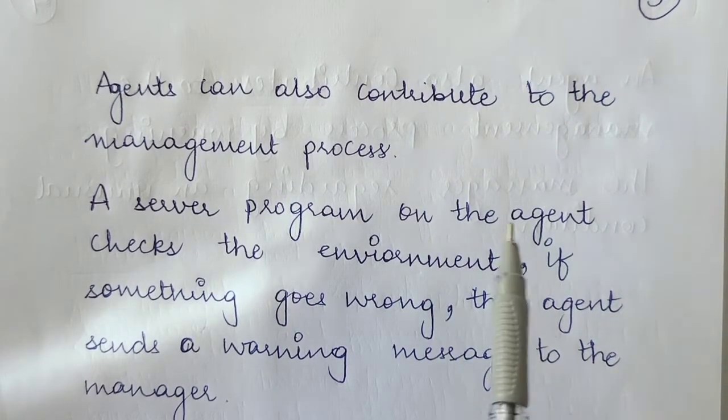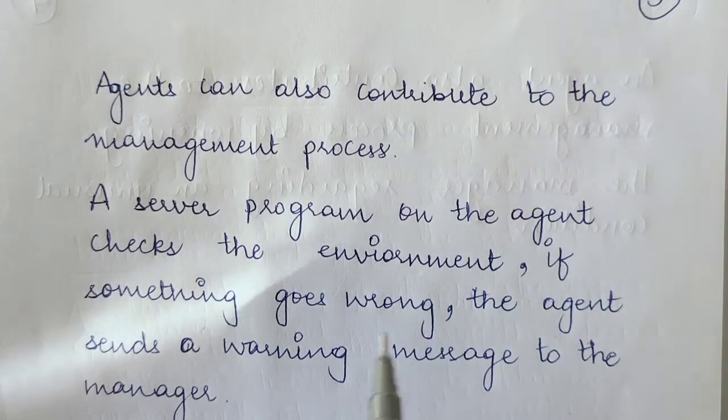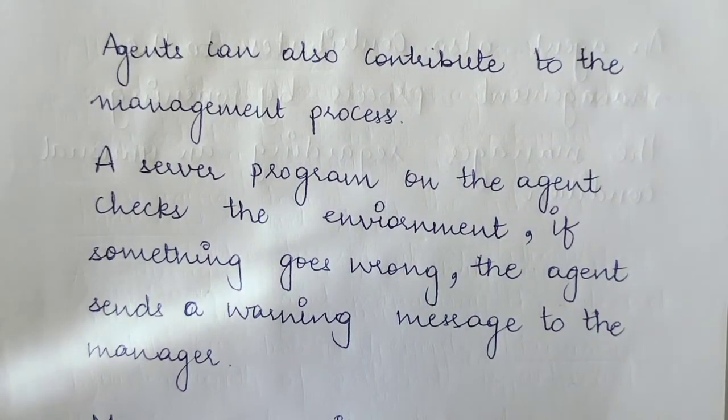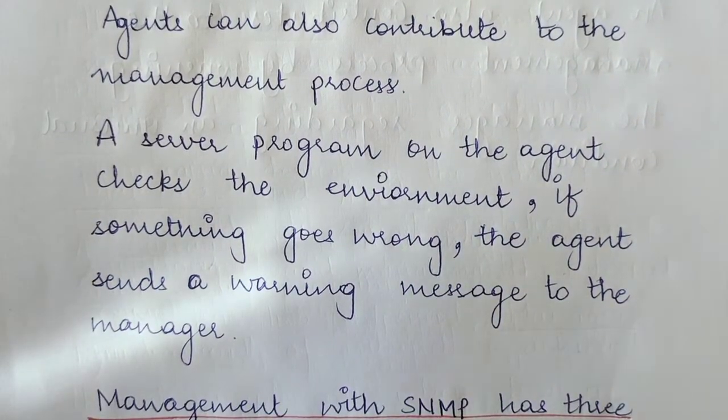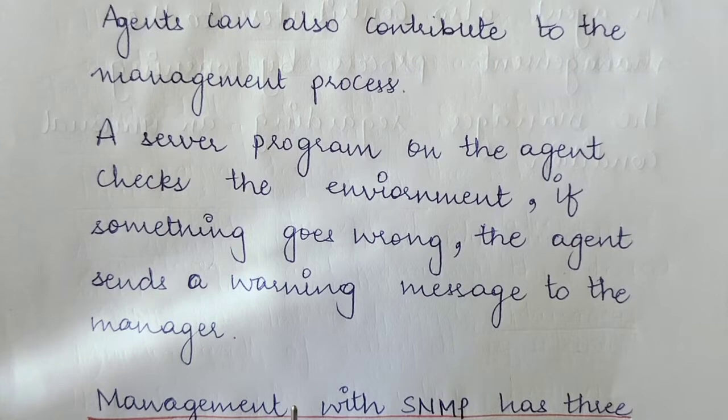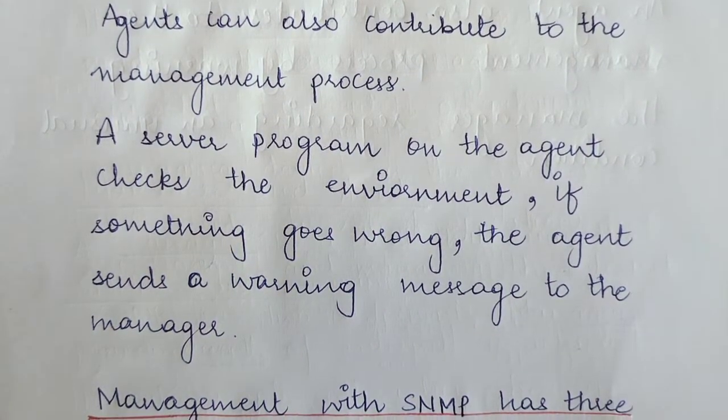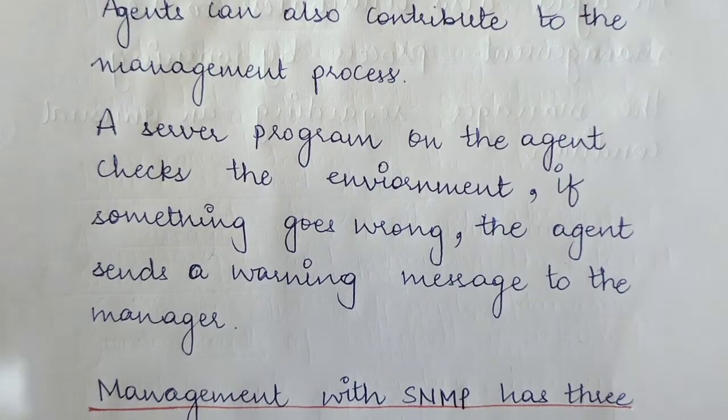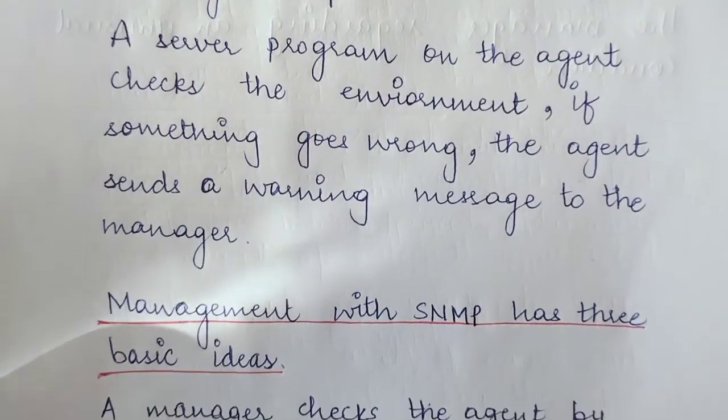If something goes wrong within the environment, the agent sends a warning message to the manager, and this is how it contributes to the management process. That means both the agent and manager together contribute to the management process.